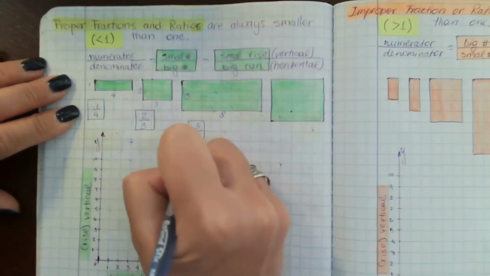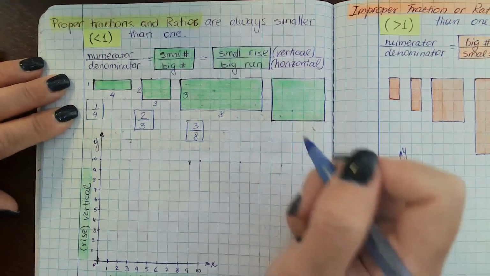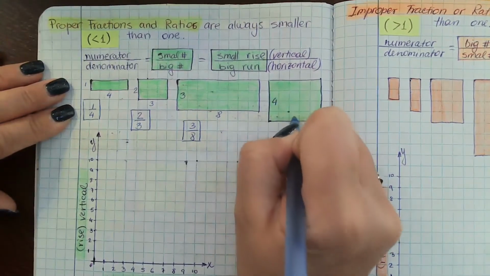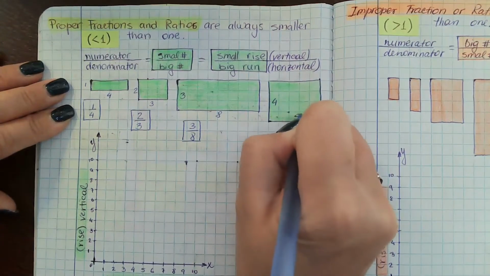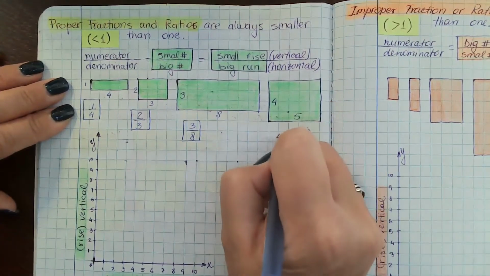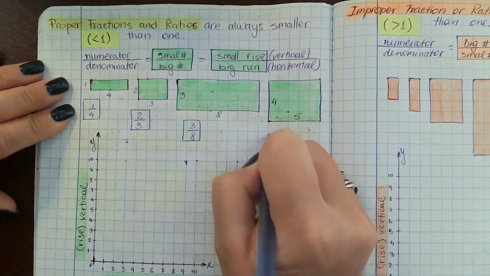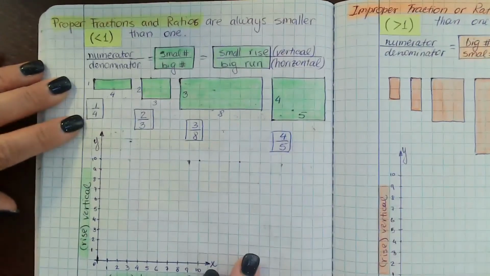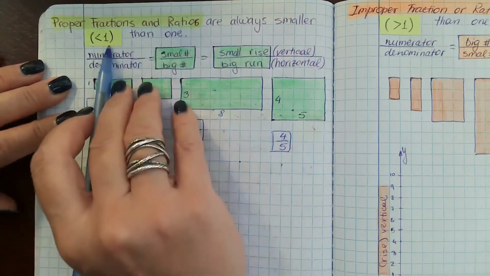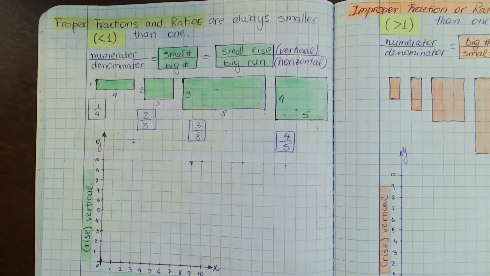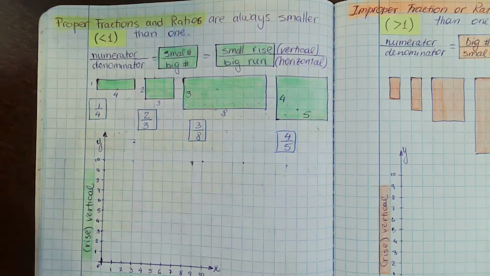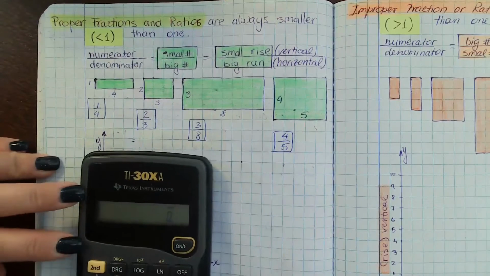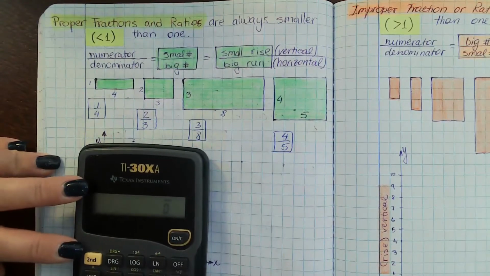And that's a proper fraction because the numerator is smaller. 1, 2, 3, 4, and across 1, 2, 3, 4, 5. In the fraction, that will be 4/5. And then we said all the proper fractions are less than 1. So what does that mean? That means that if I simplify or change these fractions to decimals, I will have all the answers less than 1. So those are the proper fractions.